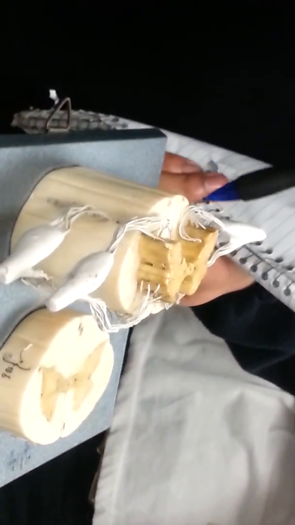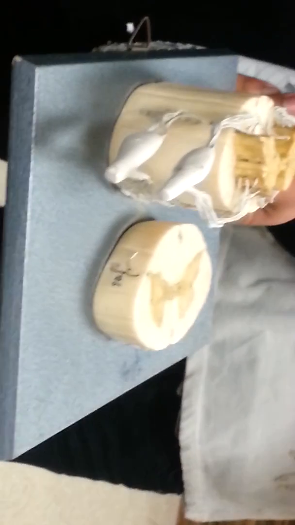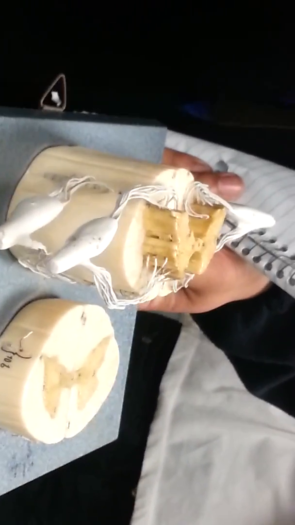The nucleus pulposus and annulus fibrosus, the two components of an IV disc.